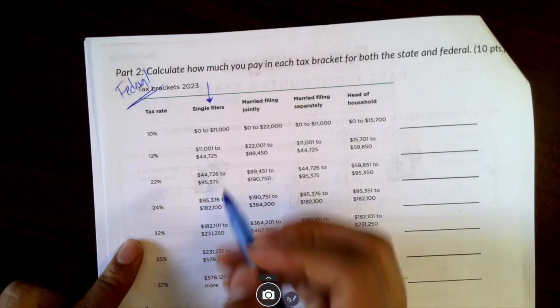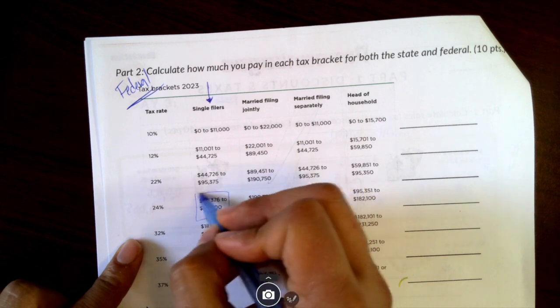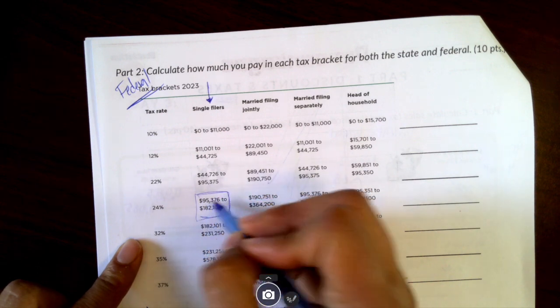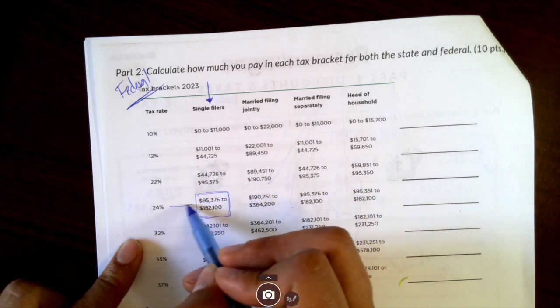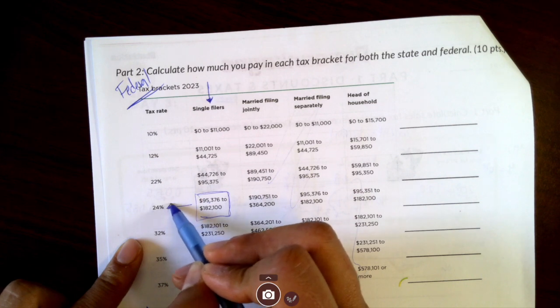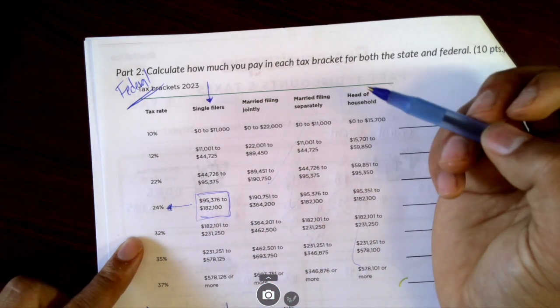$100,000 lies somewhere in here, okay? It's more than 95,000. So does that mean that I'm gonna pay 24% on the $100,000? The answer is no. You're not gonna pay 24% on all the money you make. You're only gonna pay 24% for the money between that category. So let's go back to the paper.